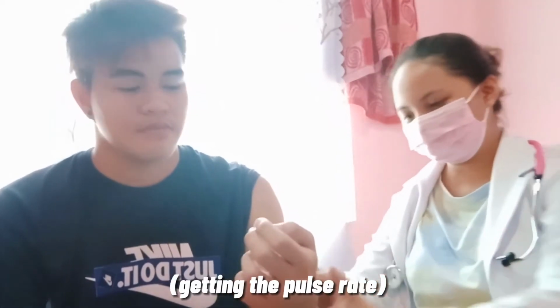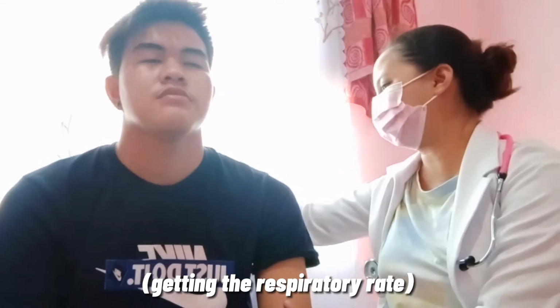So his temperature reads 36.5 degrees Celsius. Now we are going to take his pulse rate. Then his respiratory rate. And now we're going to check his blood pressure.